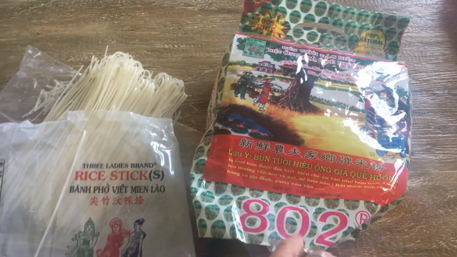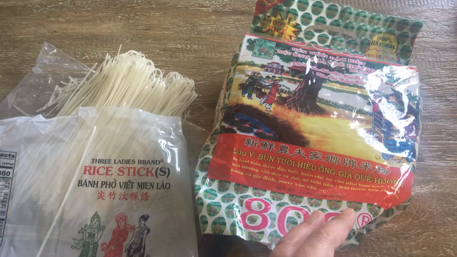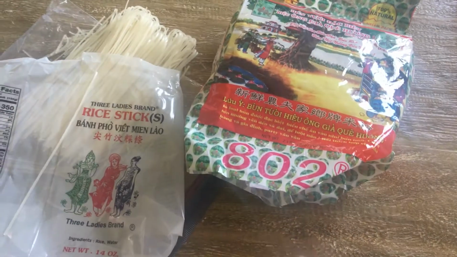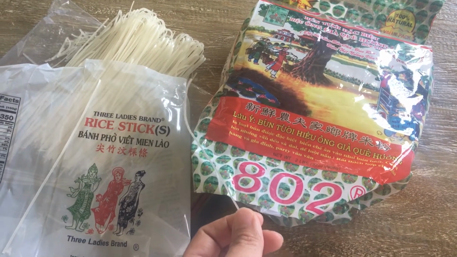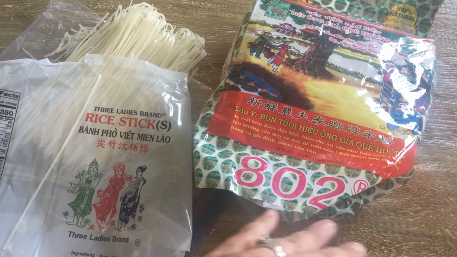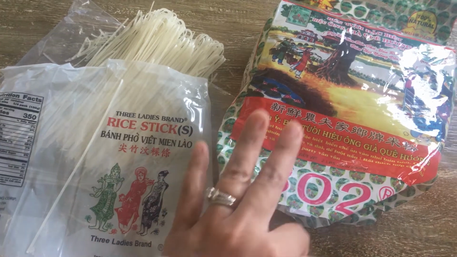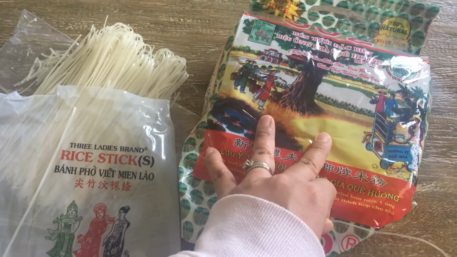Vermicelli noodles are used in things like kapun, which is a Lao and Thai dish, and then in Vietnamese, they use this for vermicelli noodles where you have the pork on top with different fresh herbs. So that is what vermicelli noodles are used for.